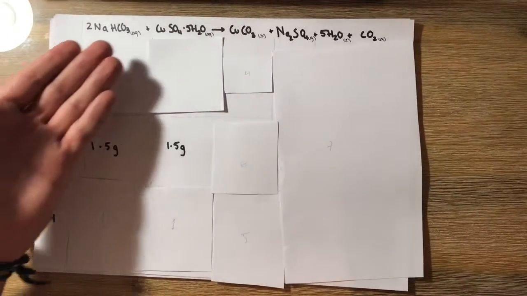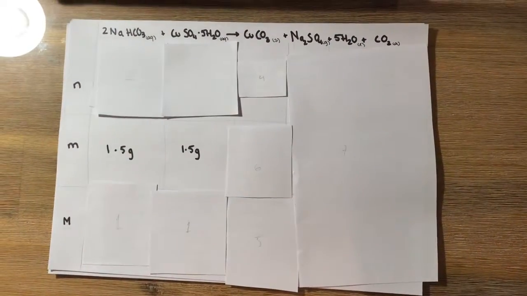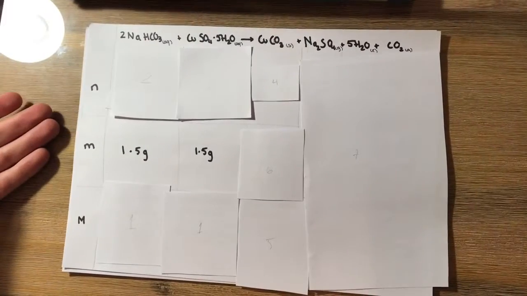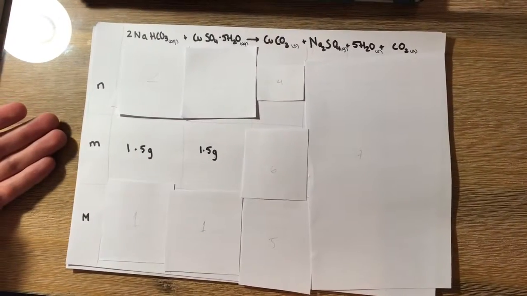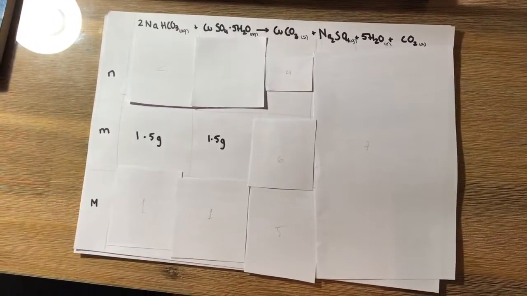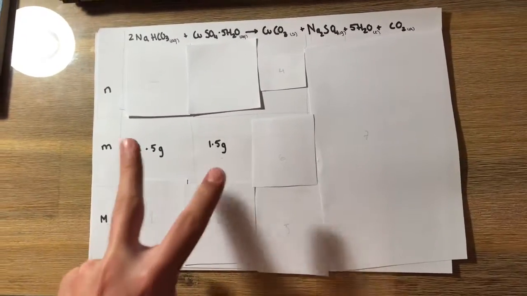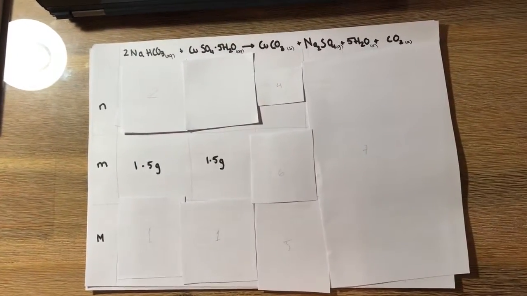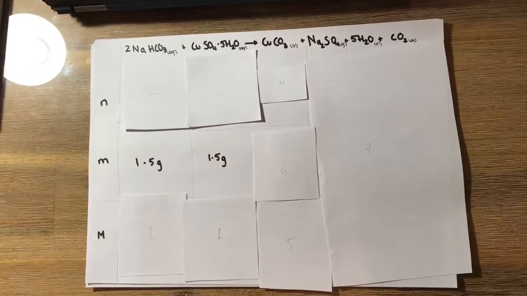Here we can already see the balanced equation for the reaction, and on the sign we have a small n for moles, a small m for mass, and a big M for molar mass. We also already have two known masses for the reactants, which is 1.5 grams for both.